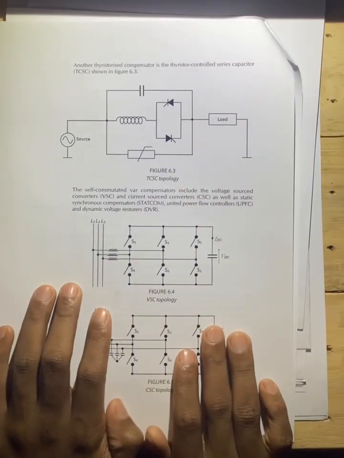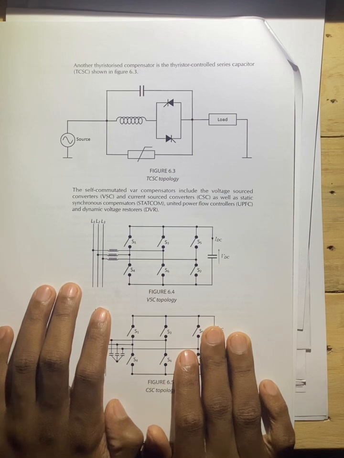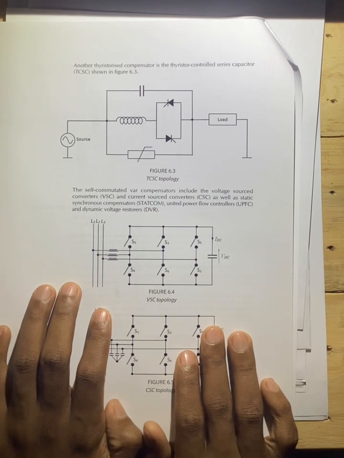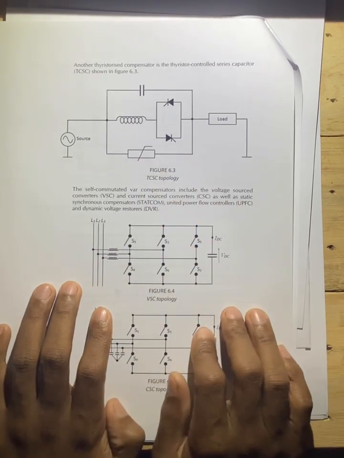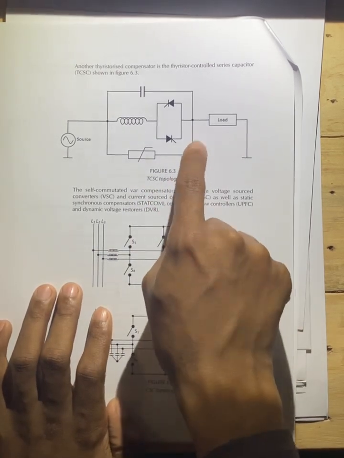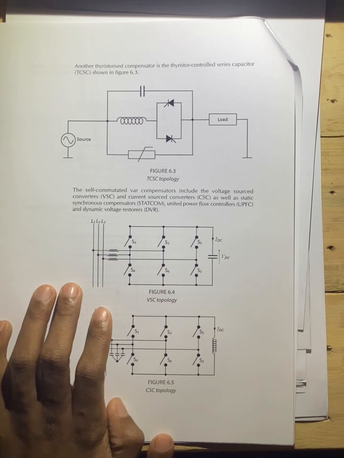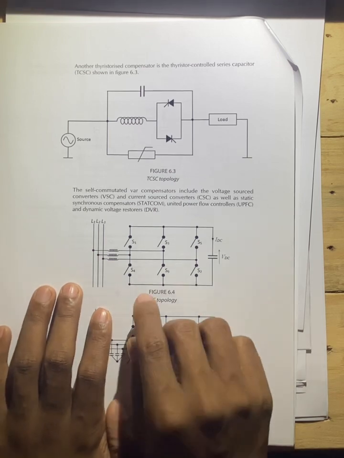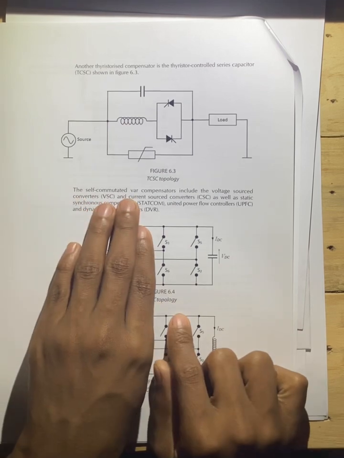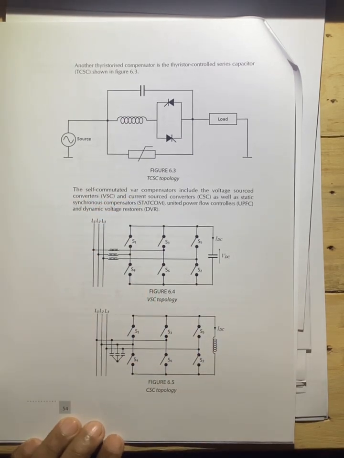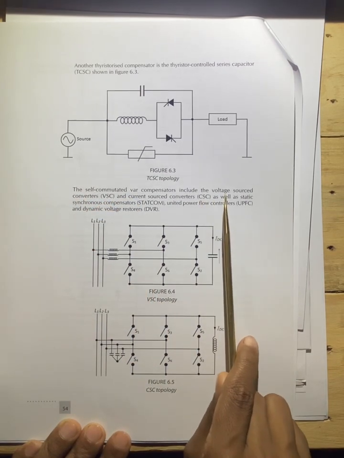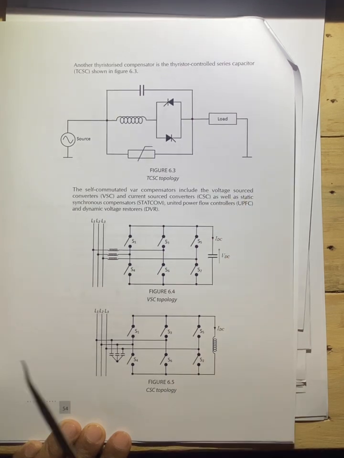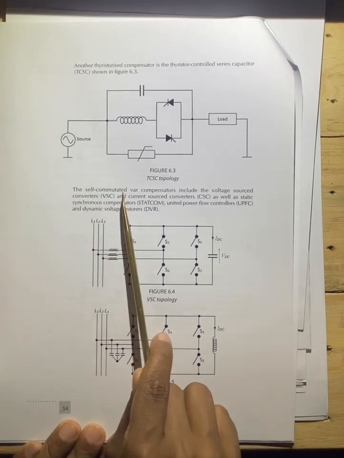Over here, we will notice that we have another thyristorized compensator, and this one is referred to as the thyristor controlled series capacitor, your TCSC. Okay, the self-commutated VAR compensator, it includes the voltage sourced converter.